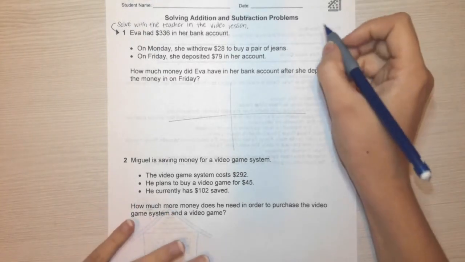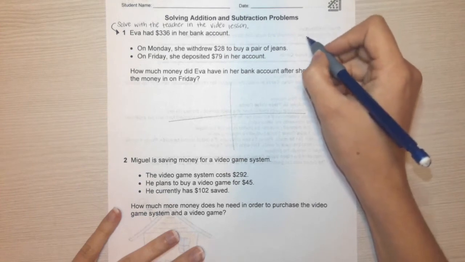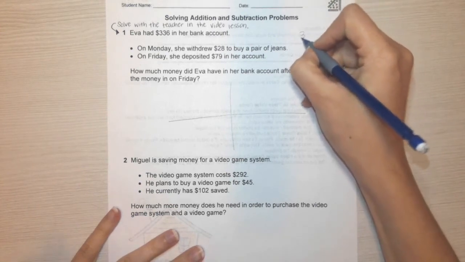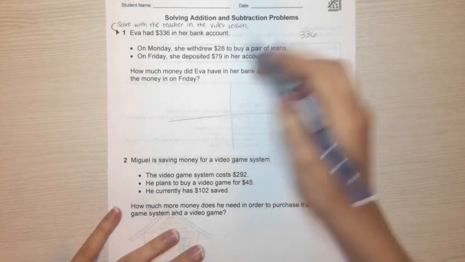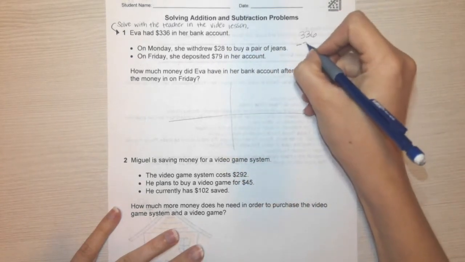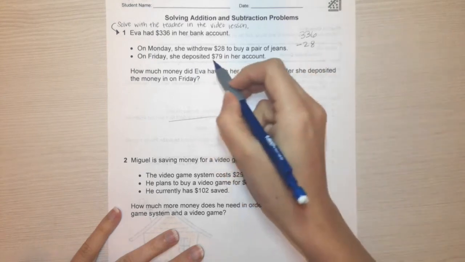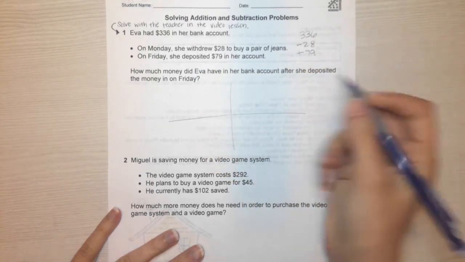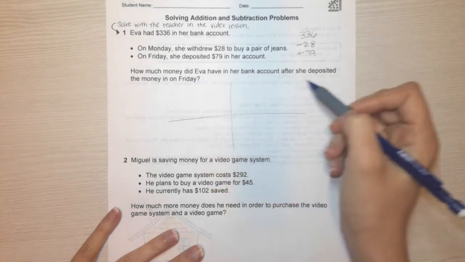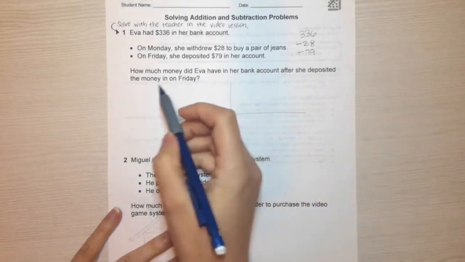So I'm going to make my little notes over here. We know that she's starting with 336 and she's withdrawing 28. So that means that we're going to subtract 28 and she's depositing 79. So we're going to add 79. How much money did she have in her bank account after she deposited the money on Friday?